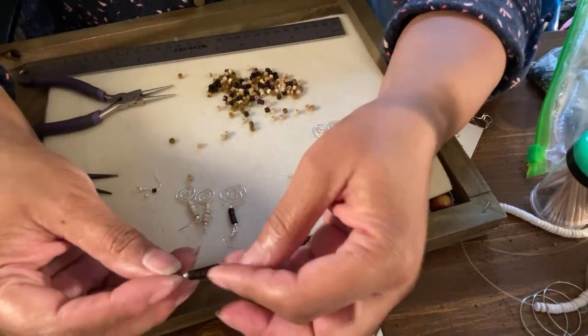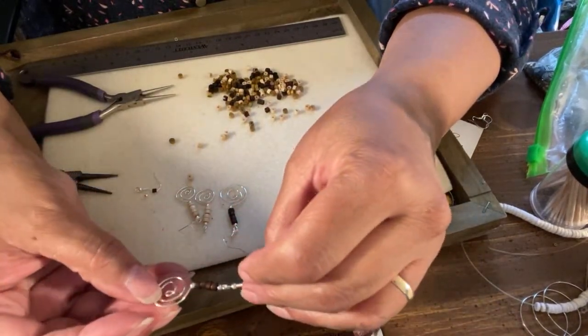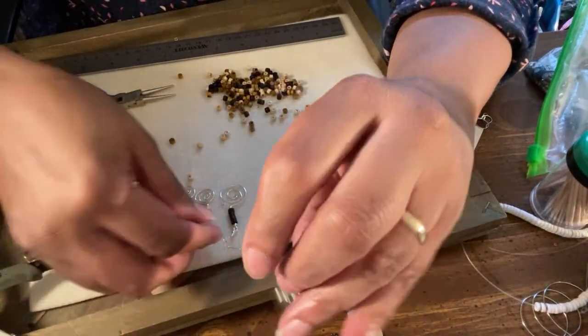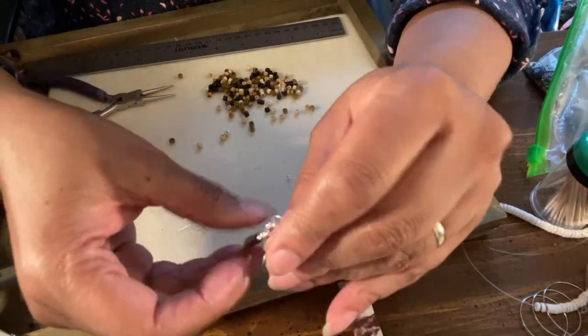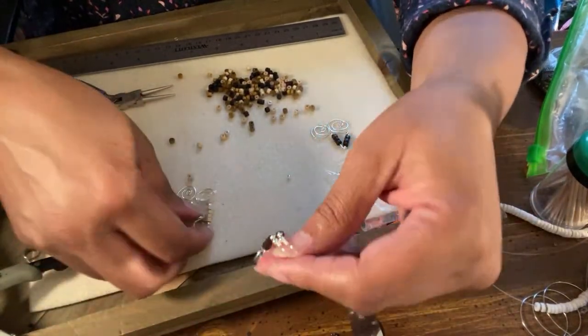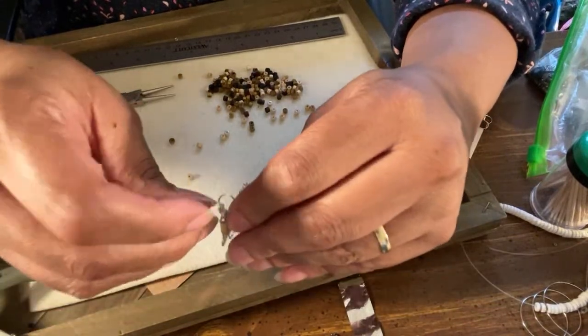Okay, there's that one. There's that pair, and then the white ones.